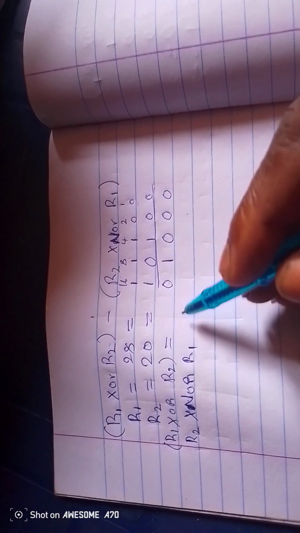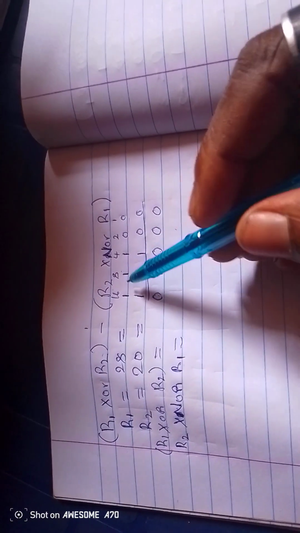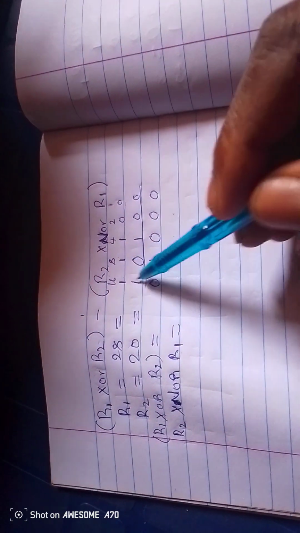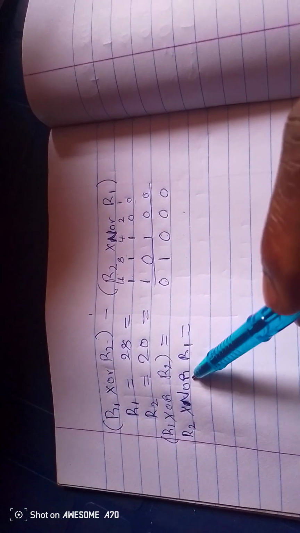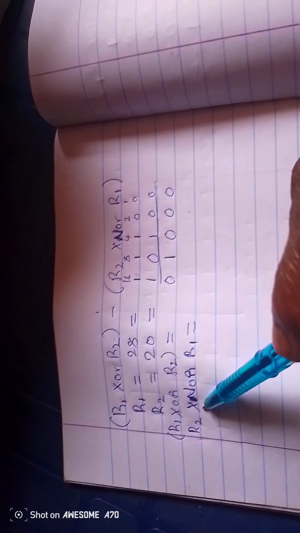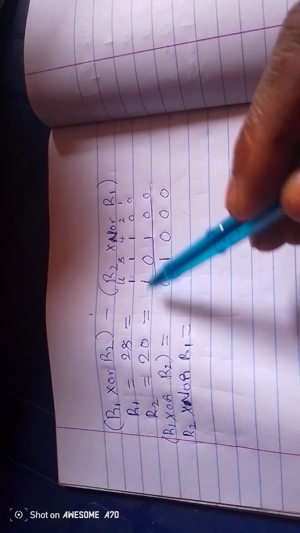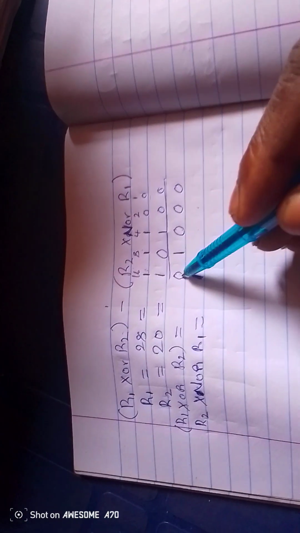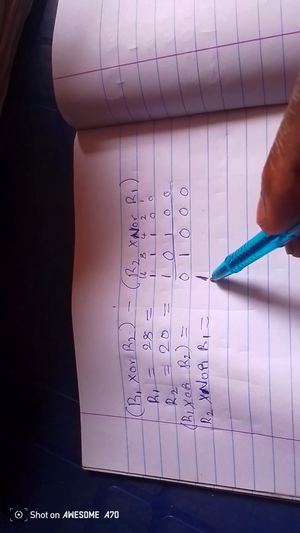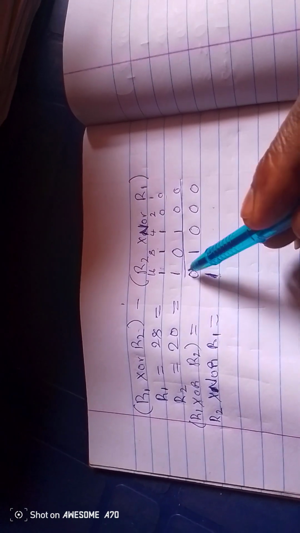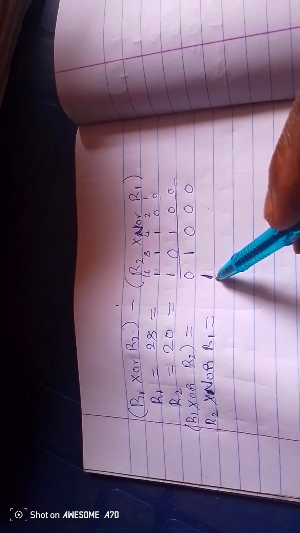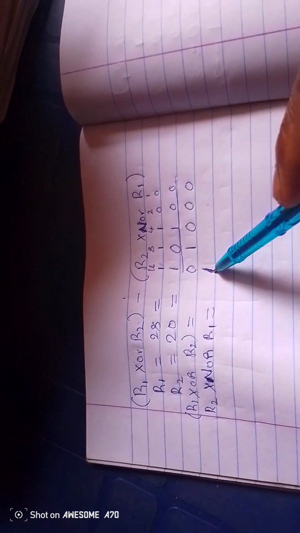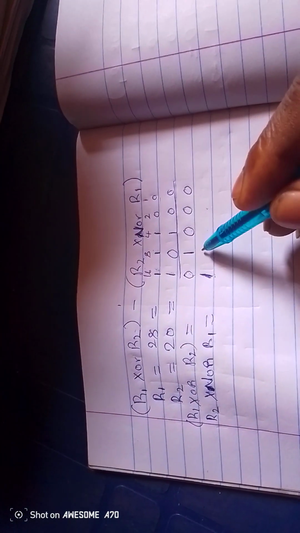XNOR is a function that produces a 1 when the inputs are the same. Indirectly, the opposite of XOR gives you the XNOR. The function states that when the inputs are the same, it gives you a 1, but when the inputs differ, it gives you a 0.